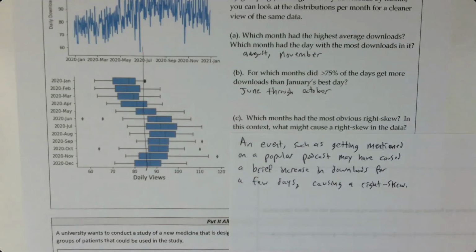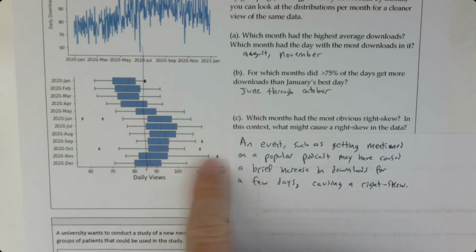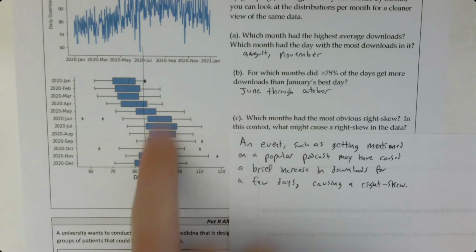So here would be one example of an answer. An event such as getting mentioned on a popular podcast might have caused a brief increase in downloads for a couple of days, causing a right skew. And another thing I'm noticing here is that in November, where we've got the right skew, it's actually got a much lower median sales number, or downloads number, than the previous months.